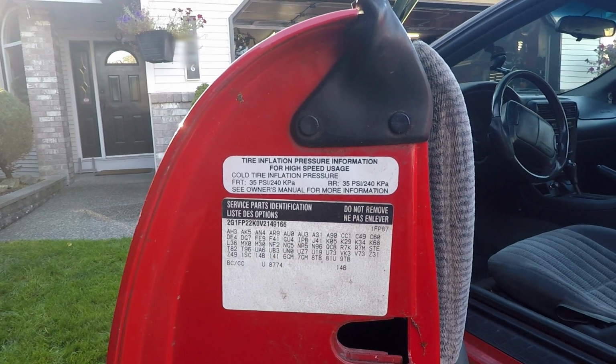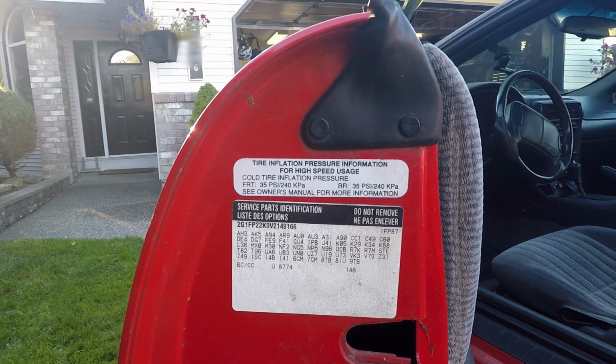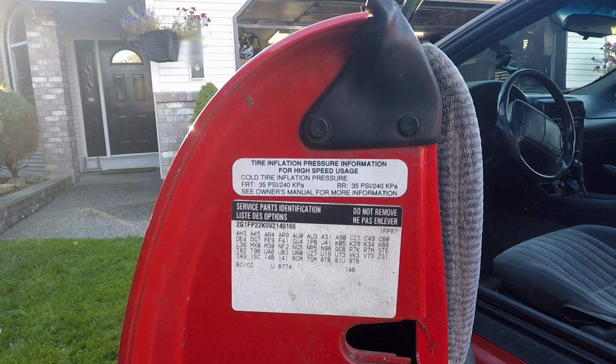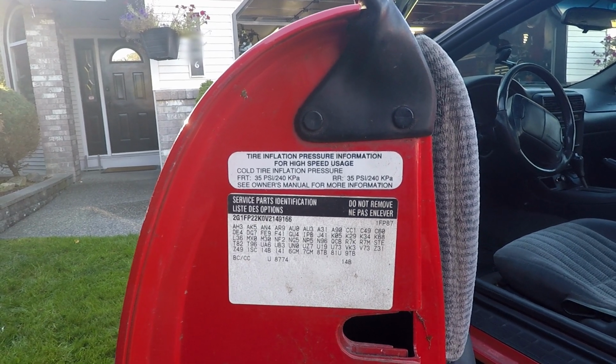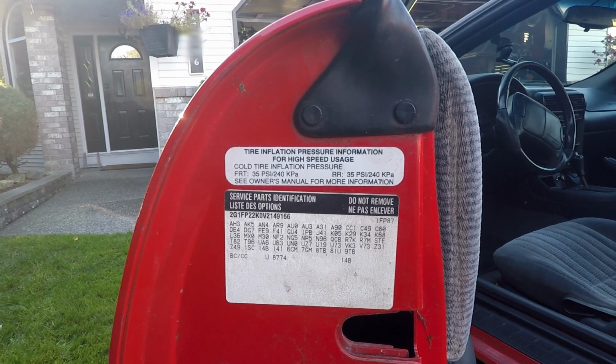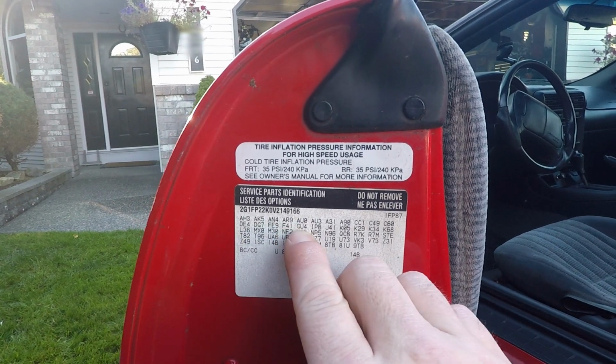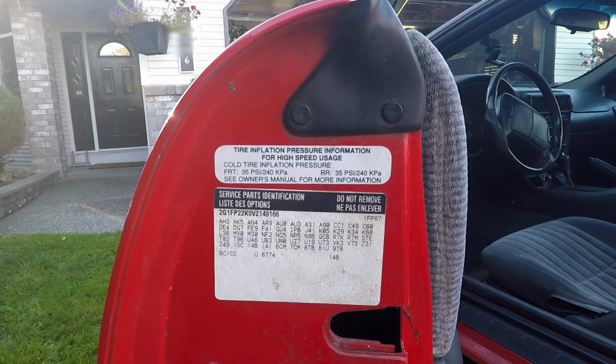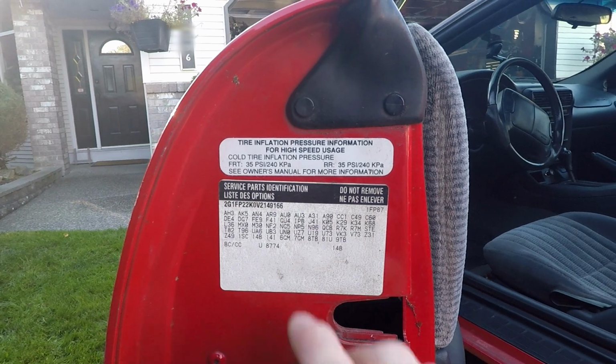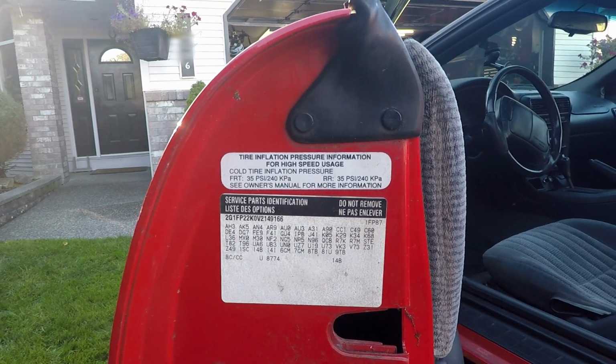GU5 would be a 3.23. Typically the automatic SS cars or Z28 cars, post 94 anyways, would have a GU5 with the automatic. That seemed to be the gear ratio that GM chose. And a GU6 here would mean I have a 3.42.